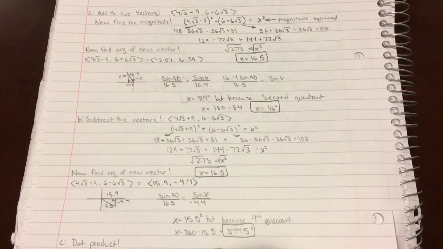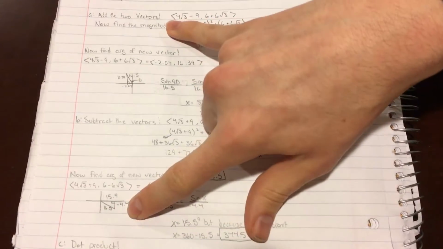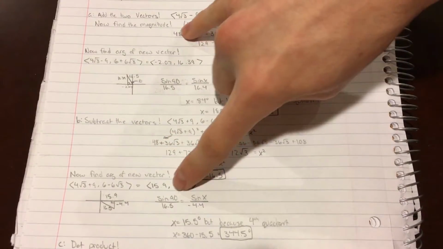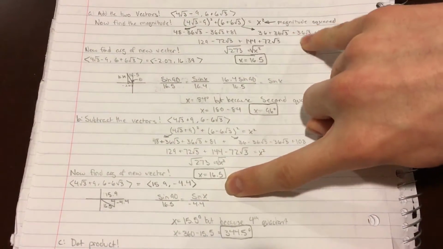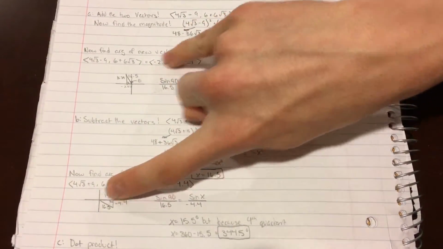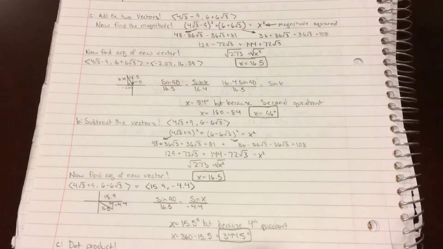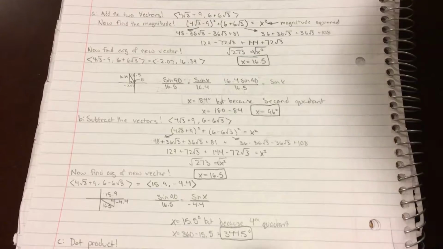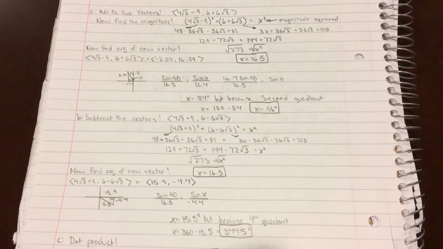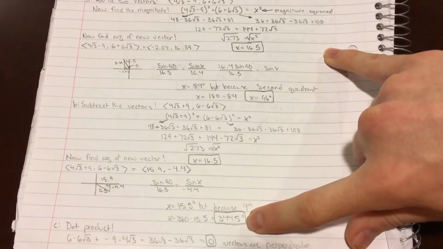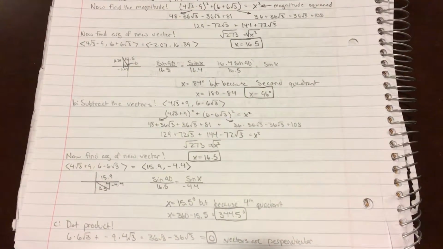Doing the same thing as I did last time, I set up a triangle to give myself a visual, and seeing that it's a side-side-side with a right angle, I know that I can set up a law of sines ratio and solve for this new reference angle, which came out to be 15.5 degrees. But because it's in the fourth quadrant, it has to be greater than 270 degrees and less than 360, so the real angle is 344.5 degrees.